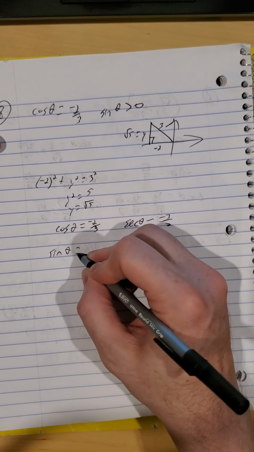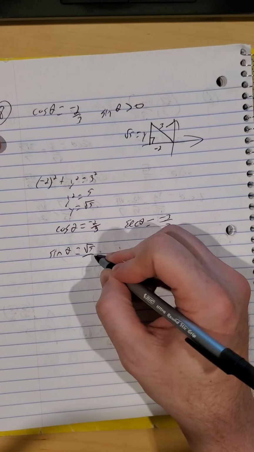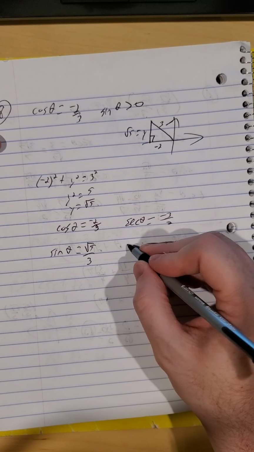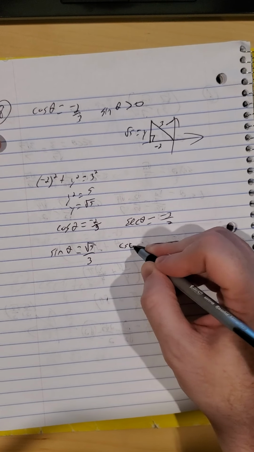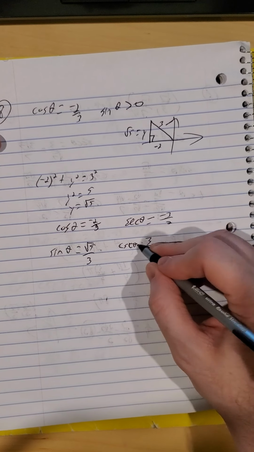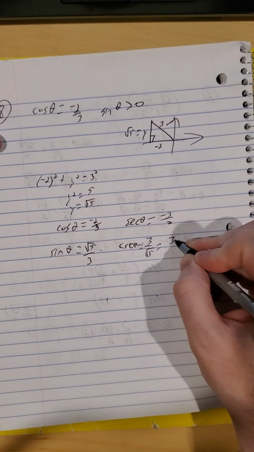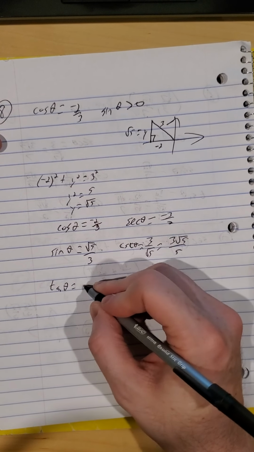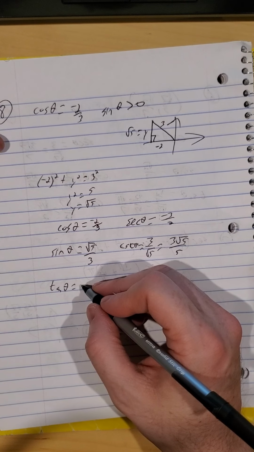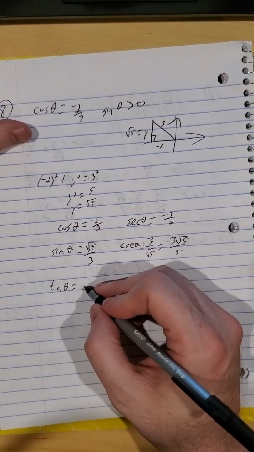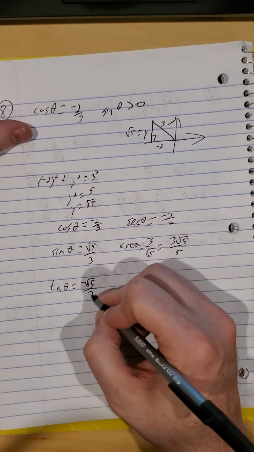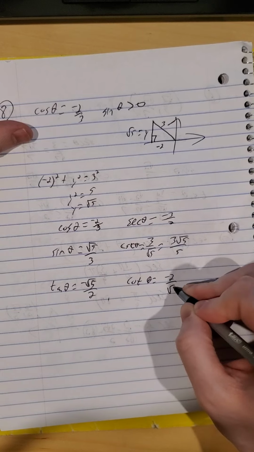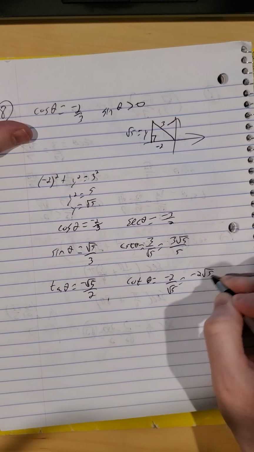Sine of theta, root 5 over the radius of 3, hypotenuse of 3. Cosecant of theta, reciprocal of sine, so 3 over root 5. So 3 root 5 over 5. Tangent theta, sine over cosine, or y over x, so negative root 5 over 2. Cotangent theta then, negative 2 over root 5, which is negative 2 root 5 over 5.